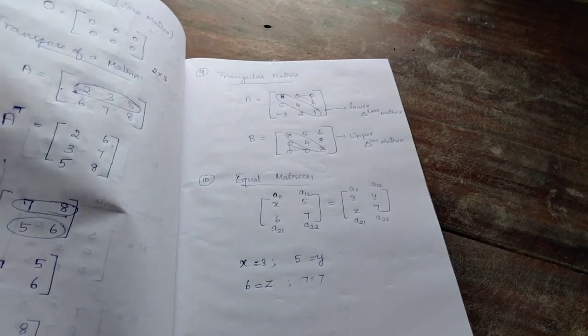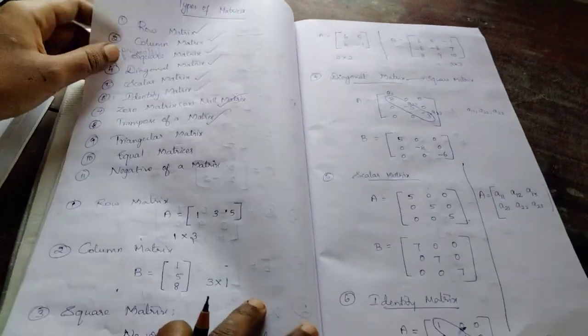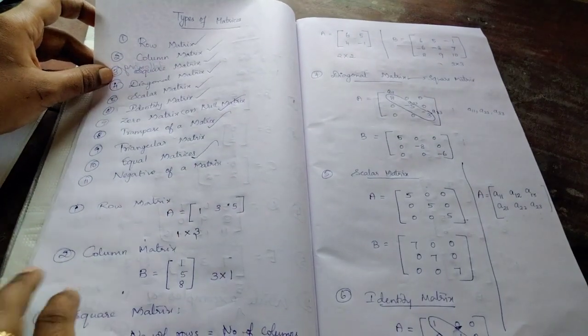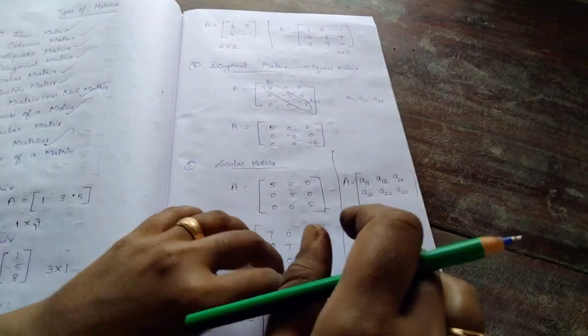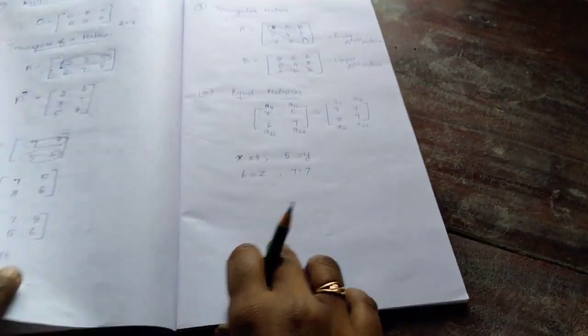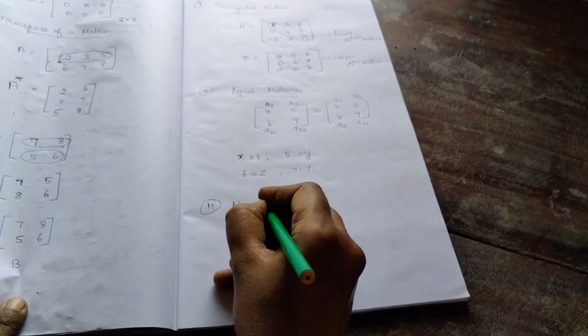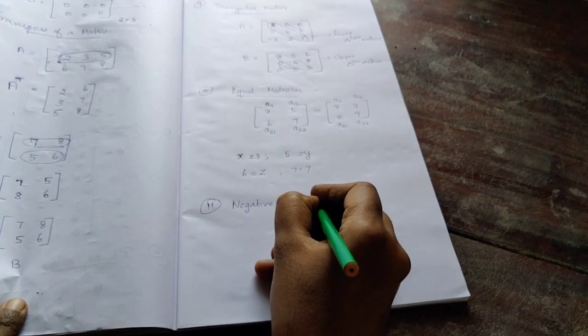Then are there any more types? The 10th one, equal matrices. The 11th one, negative of a matrix. How will you find the negative of a matrix? The last one. So listen.